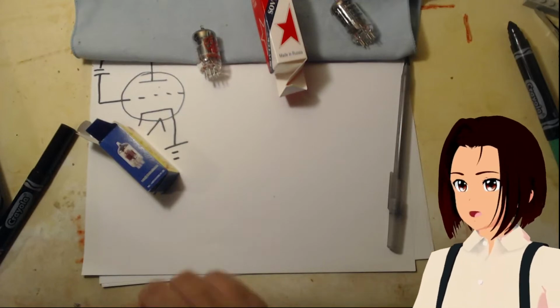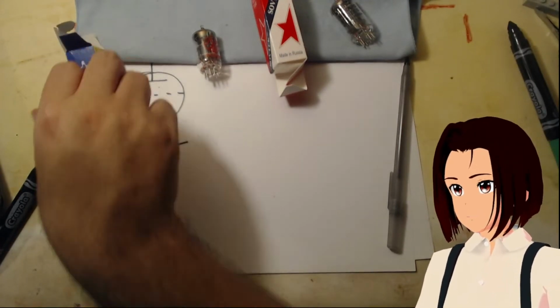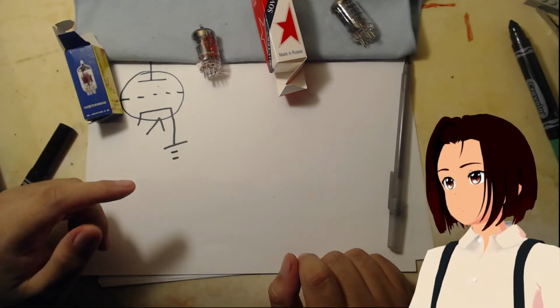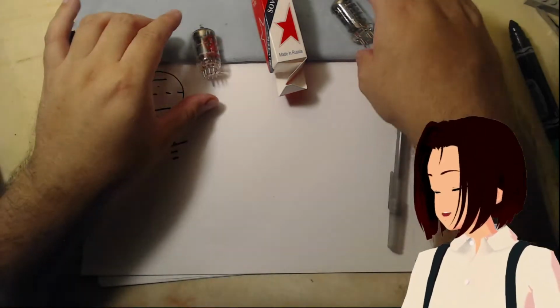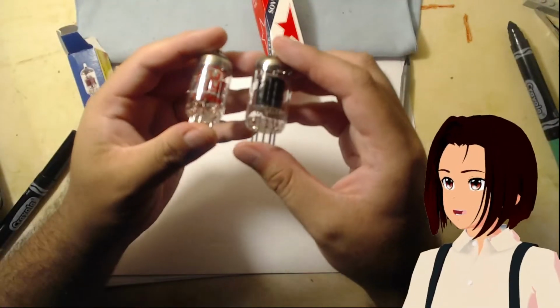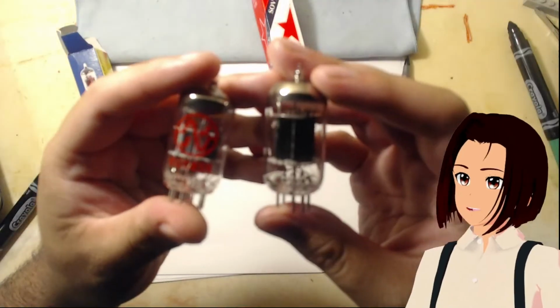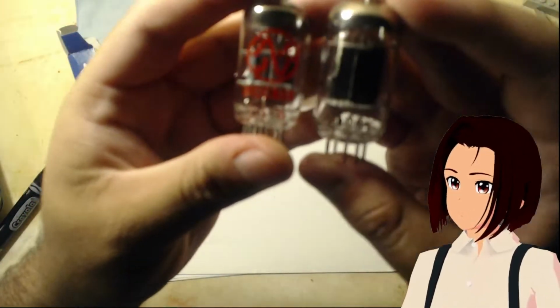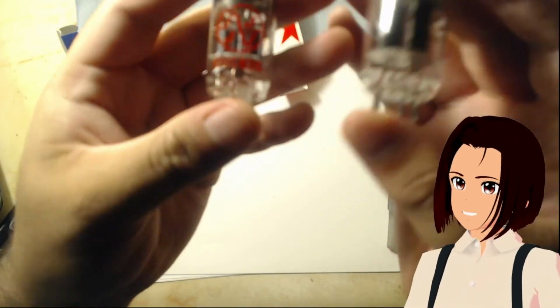So this goes back to what I was saying about the amplification factor. But before I get to that, one of the main differences between these two tubes is, besides the fact that one is made in Russia and the other one is made in Slovakia. Actually, it won't focus.